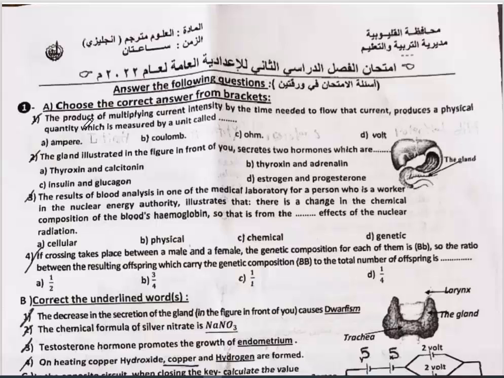First question says choose the correct answer. The product of multiplying current intensity by the time to flow the current produces a physical quantity which is measured by a unit called what. يعني هو دلوقتي عايز نشوف لما هنعمل multiply current intensity by time ايه الميجرينج يونت اللي هتطلع لي. طبعا current intensity time التايم هتديني quantity في charge، يعني الميجرينج يونت بتاع quantity في charge هتكون coulomb.